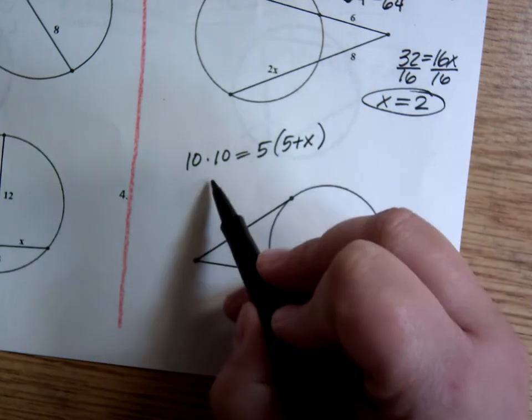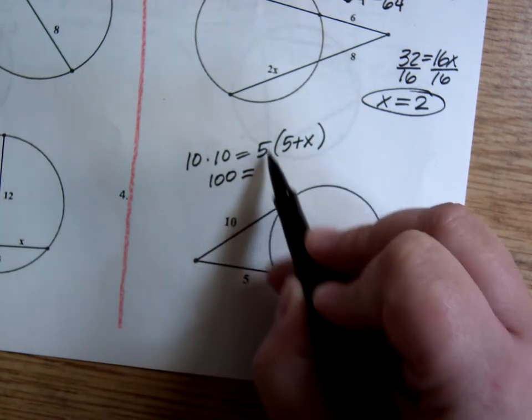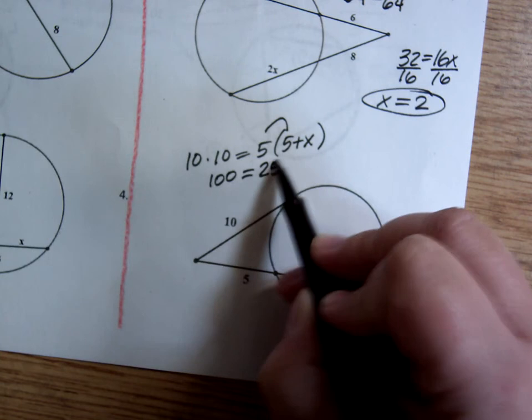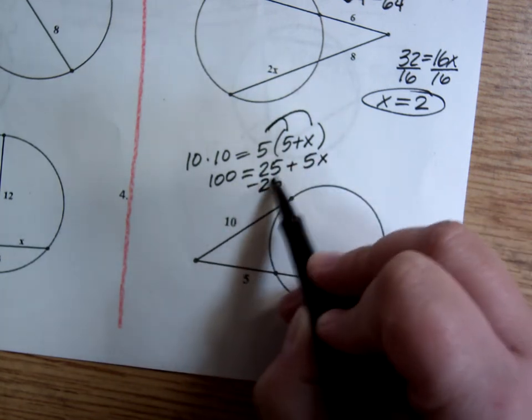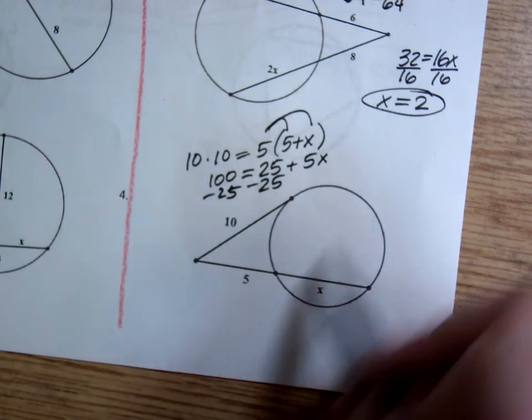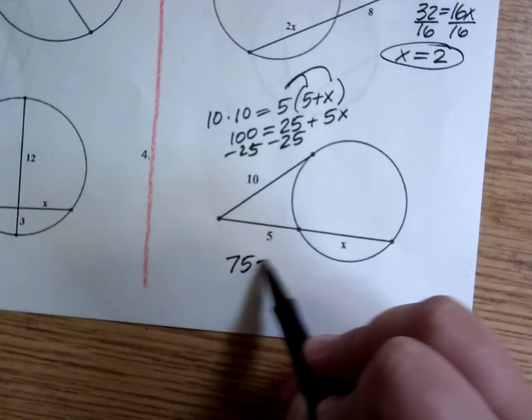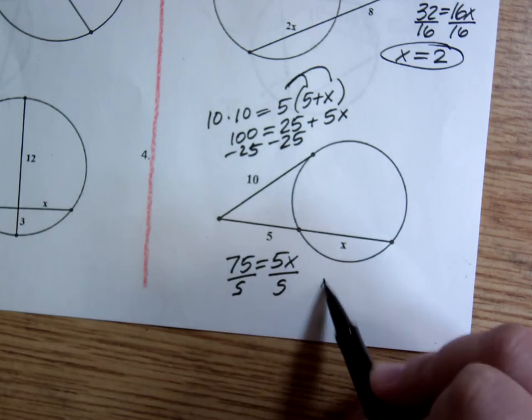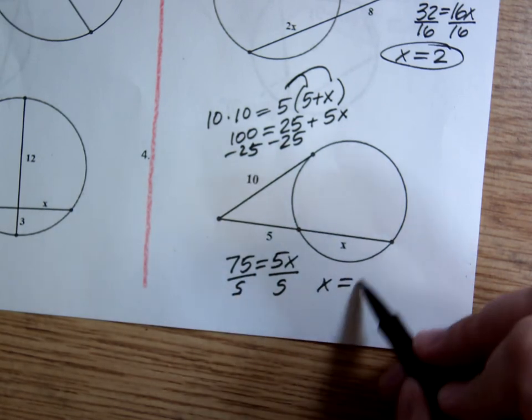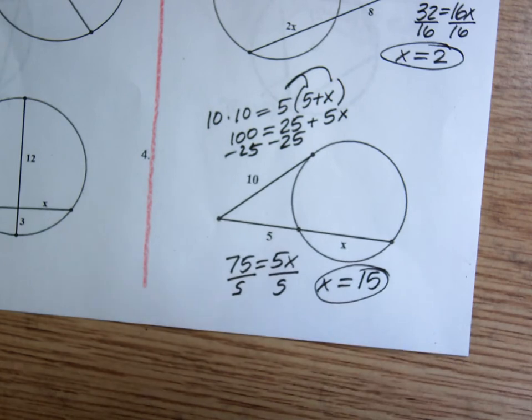So this is 100 equals 5 times 5 is 25 plus 5x. Subtract 25 from both sides, and I get 75 equals 5x. Divide both sides by 5, and I get x is 15. And that's my answer for that.